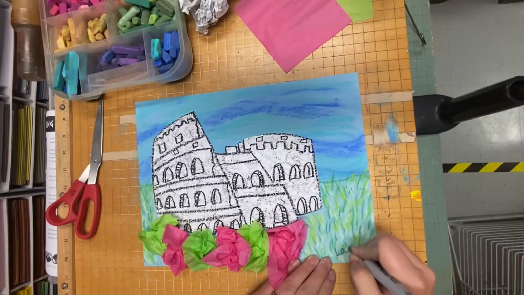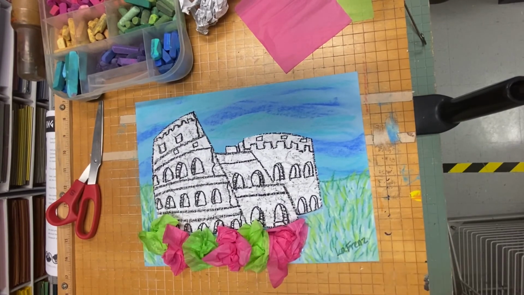Once your picture is completed, you can then use a marker to sign your name on the bottom. Awesome job, and I hope you enjoyed this project.